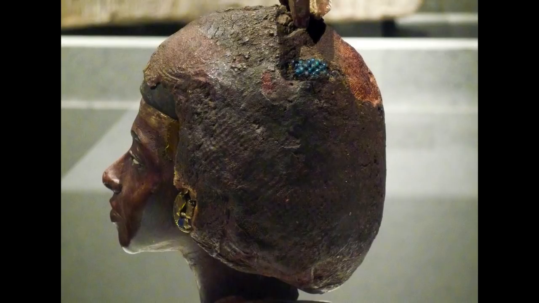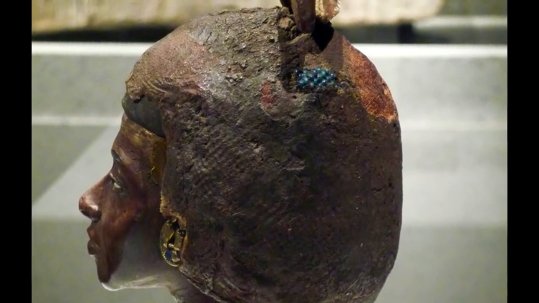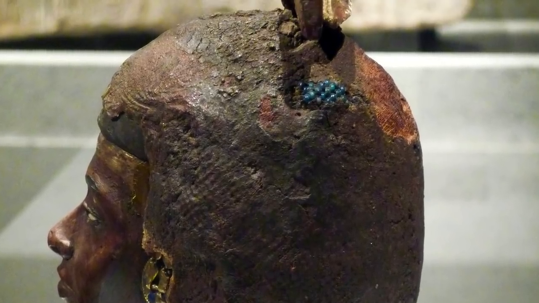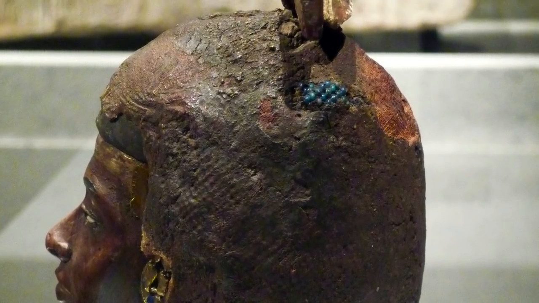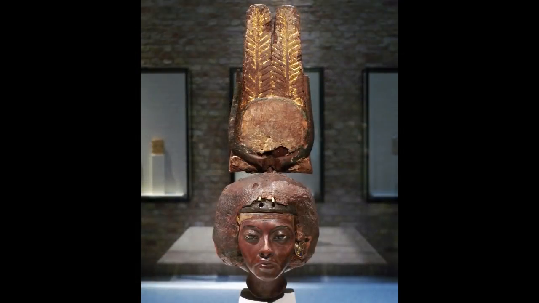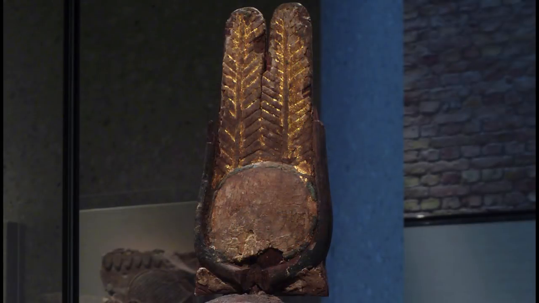Now it simply looks a little bulbous, but if you look a little bit to the back right of the skull, you can just make out some brilliant blue faience beads that catch the light and really shimmer. That would have covered the entire headdress, and so she would have looked regal and almost celestial, appropriate to a goddess. Her headdress extends upward, where we see horns, a solar disk, and 2 feathers.